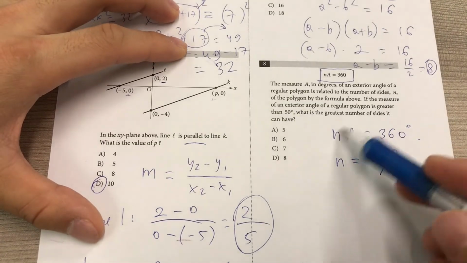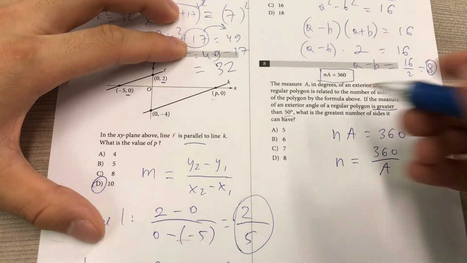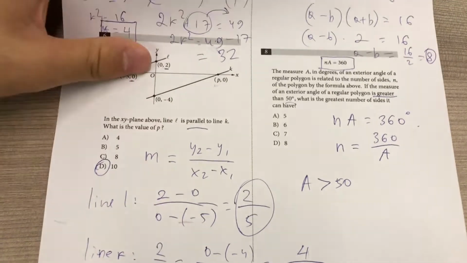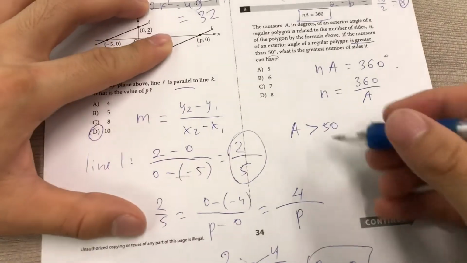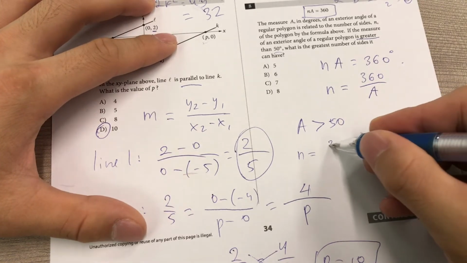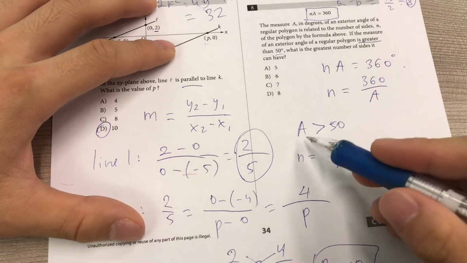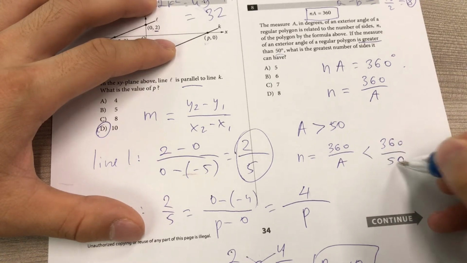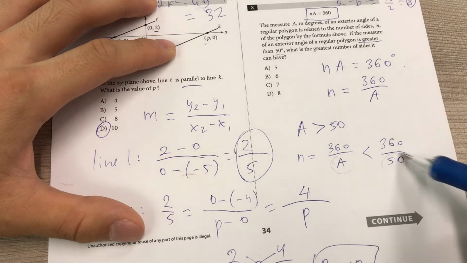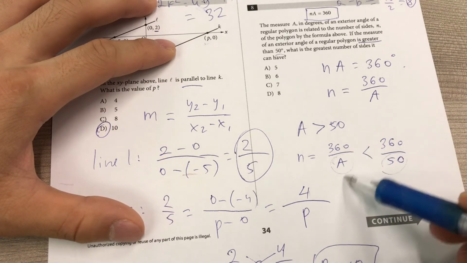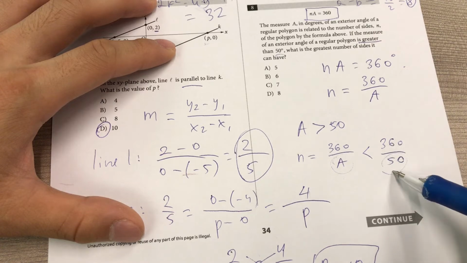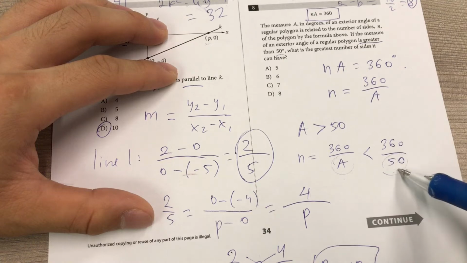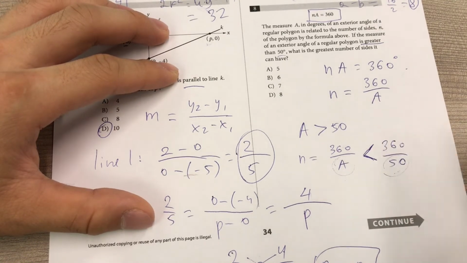Now we're given that here the measure of the angle is greater than 50. That means we're given that a is larger than 50, okay? A is larger than 50. So what it means is that n, which is equal to 360 over a, when a is larger than 50, that means 360 over a is smaller than 360 over 50. Think about this. Since a is larger than 50, when we divide 360 by a, it will be smaller than when we divide 360 by 50, the other way around, right? Divide by a bigger number and divide by a smaller number. Obviously, we will have the following sign.